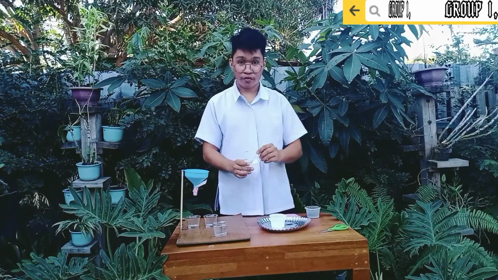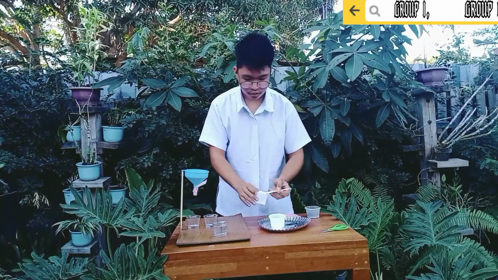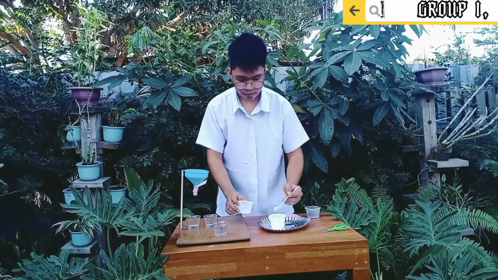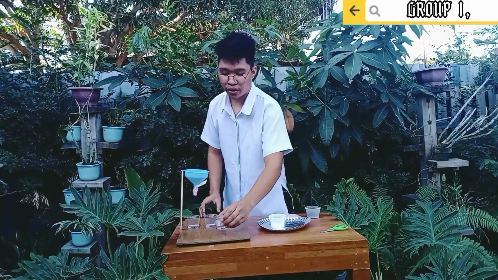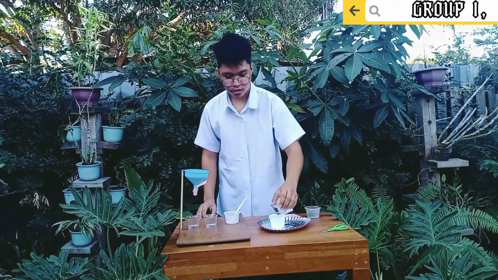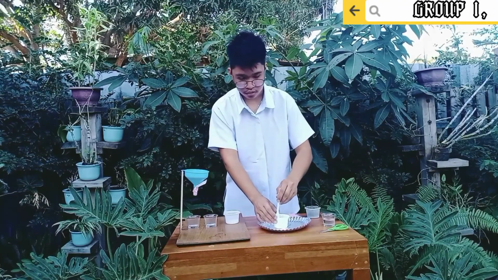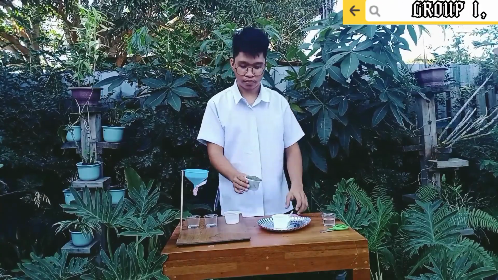I will now mix them all. First, I will add the sugar. Put water and we will dissolve it. And also, we are going to put some sand.